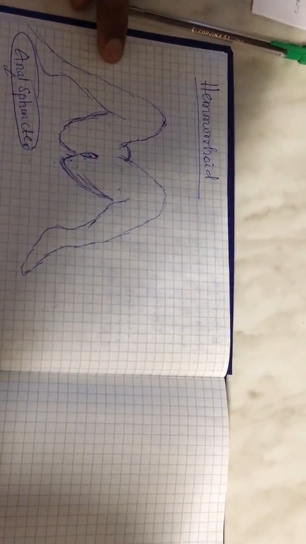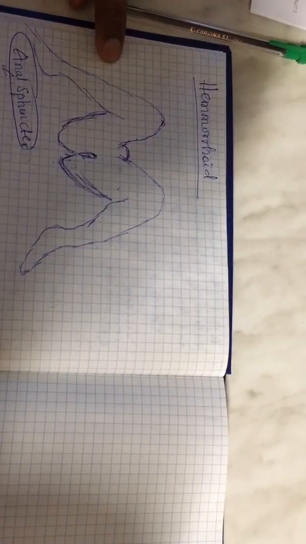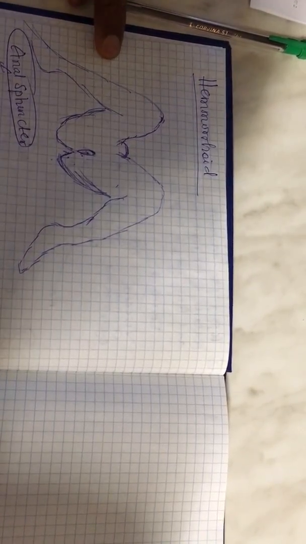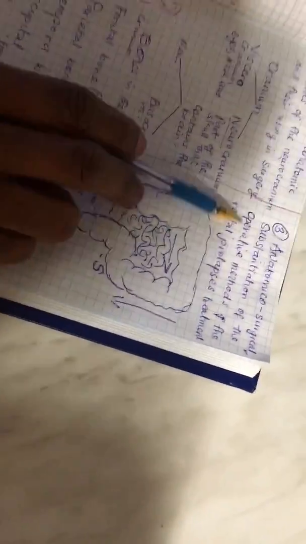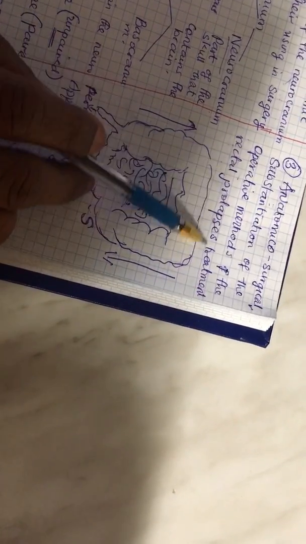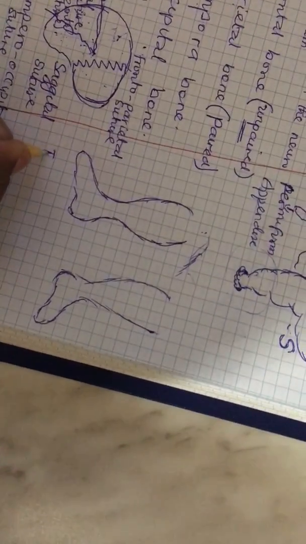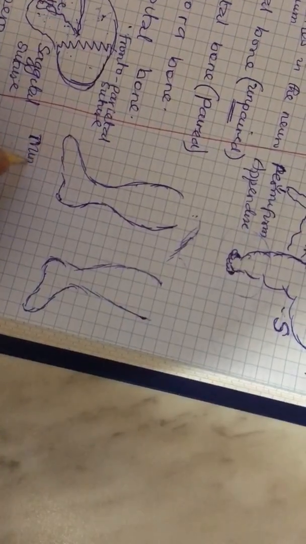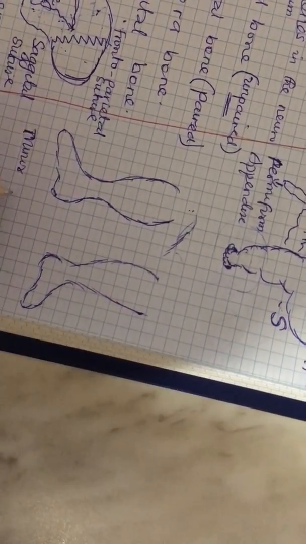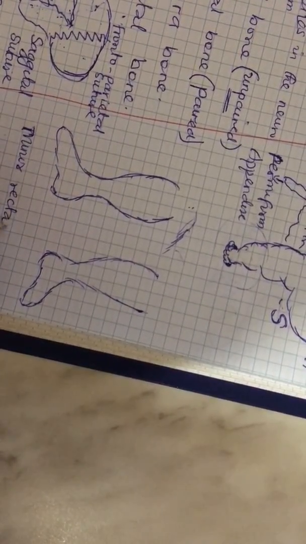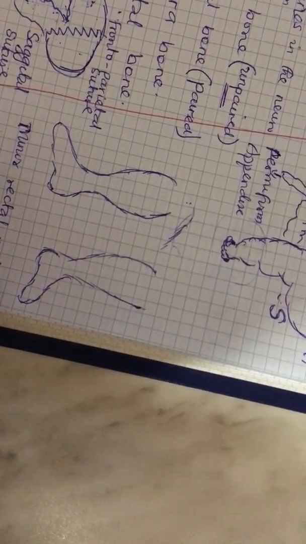If it is minor rectal prolapse, then they ask us the method of treatment. Operative method of treatment of rectal prolapse. Let me put it down. We have minor rectal prolapse.